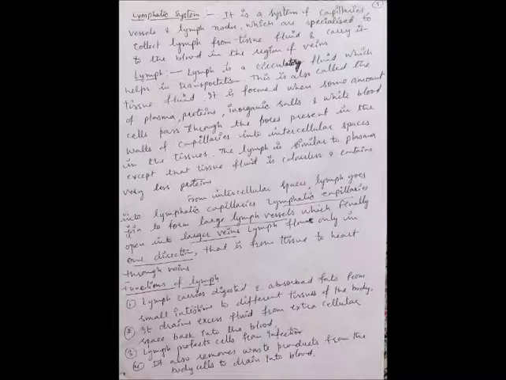Lymph, this is another type of fluid which also is involved in the process of transportation. This is also called lymph or tissue fluid. So lymph is a circulatory fluid which helps in transportation.